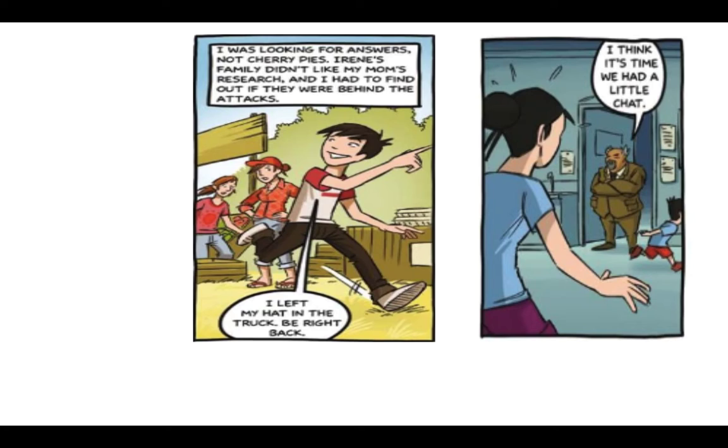Another thing that a graphic novel author will do is use coloring. So if you look at the color in this panel, it's bright. That gives us some understanding of the mood.